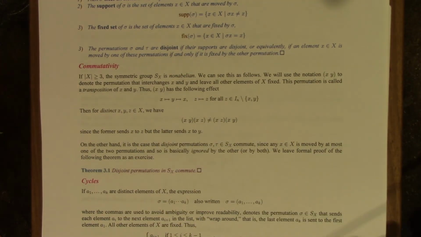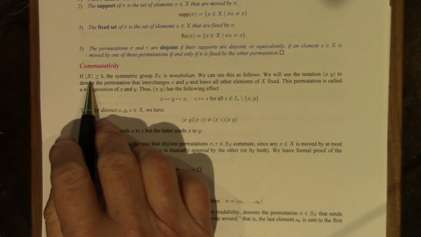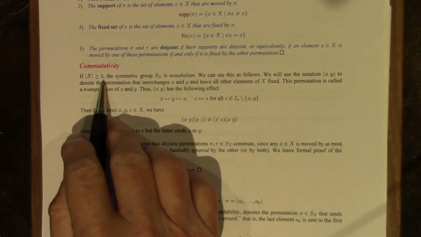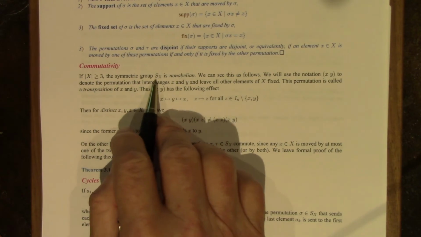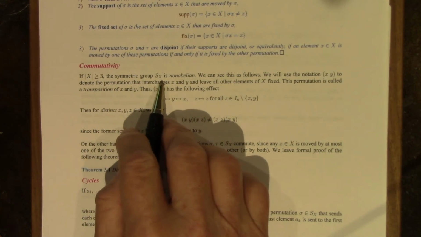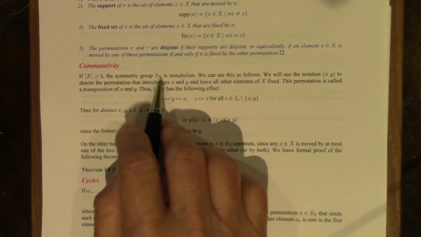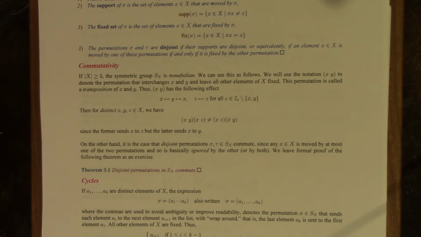As to commutativity of the symmetric groups, if the size of the set X is at least 3, then the symmetric group is non-abelian. And that shouldn't be a big surprise either, because in view, again, of Cayley's theorem, if the symmetric groups are going to contain all groups, they're going to contain all the non-abelian groups. So at least some of the symmetric groups have to be non-abelian. An abelian group cannot contain an isomorphic copy of a non-abelian group.